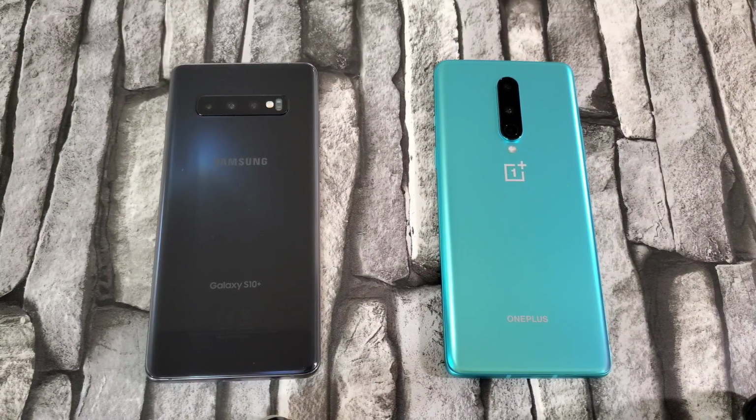Techno Talks here. So today I'm going to be doing another speed test comparison, and this time it's going to be between the OnePlus 8 and the Samsung Galaxy S10 Plus.